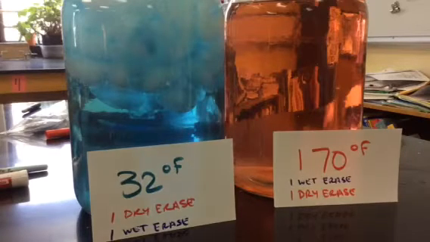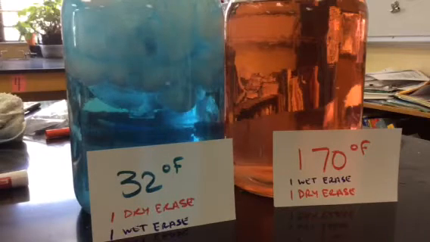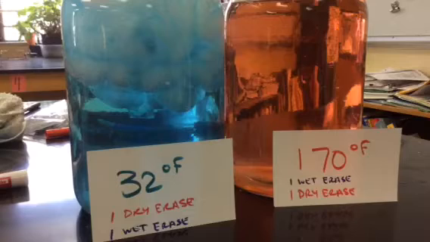Hey everybody, here's what we've got today. Two jars, one full of really cold water and one full of really hot water. What I'm going to do today to show condensation and evaporation, and just how each heat transfer can influence phase change of water, is a little experiment.